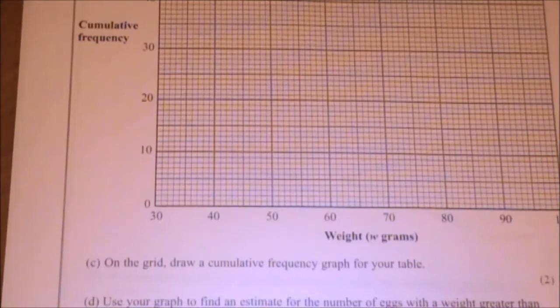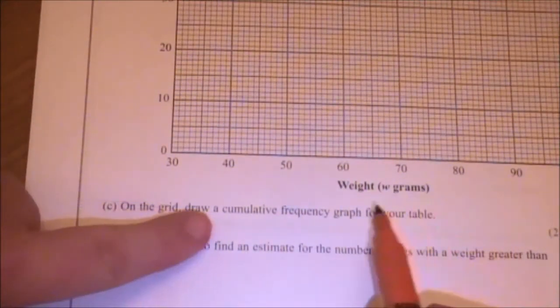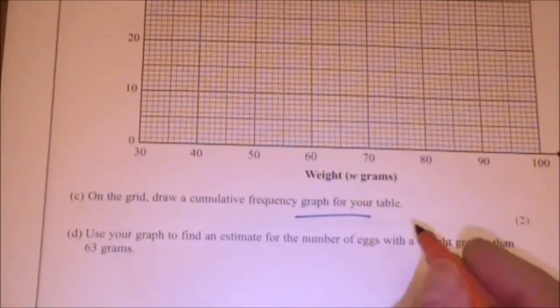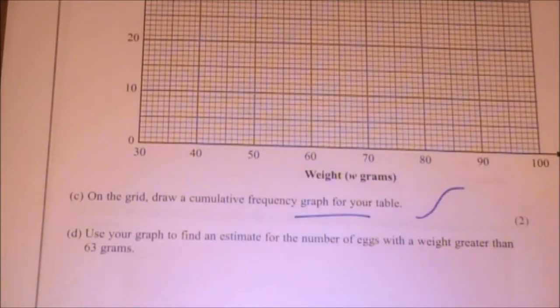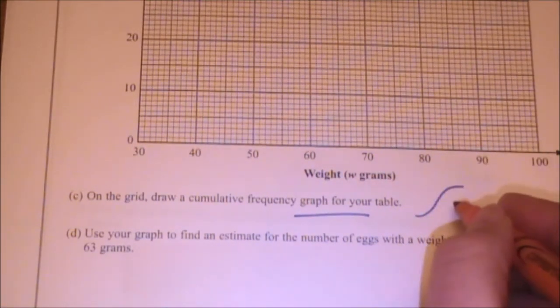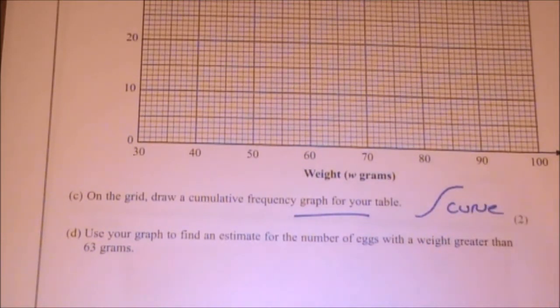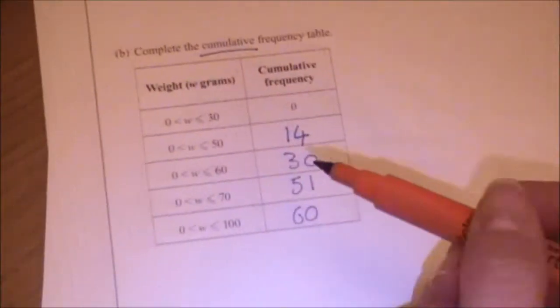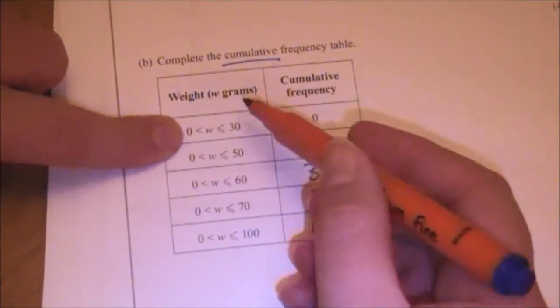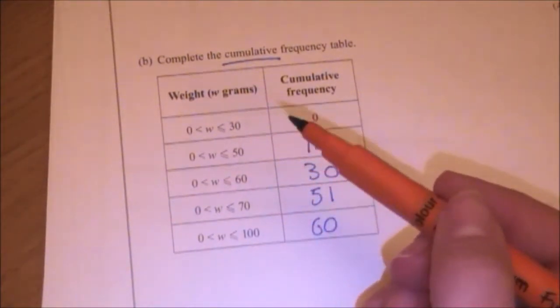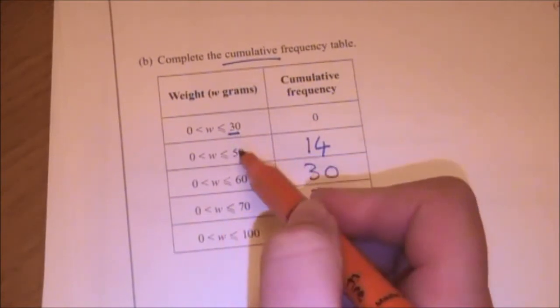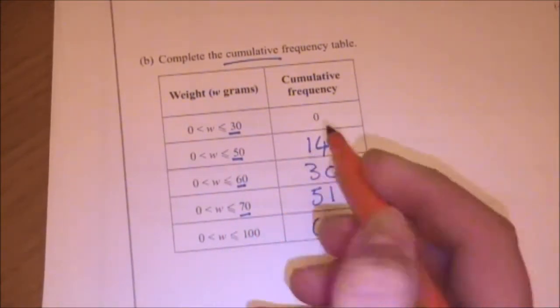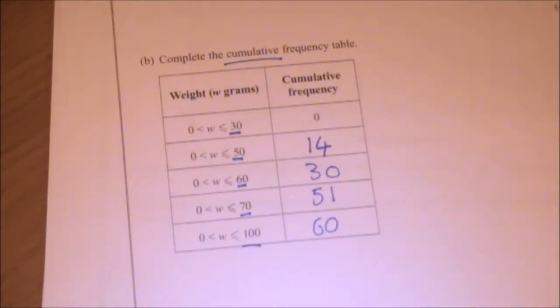Now, the next part of the question asks me, on the grid, draw a cumulative frequency graph for your table. Now, a cumulative frequency graph is usually going to look like that. I always think of it as a swan's neck. Some people think of it as an S, but it's always going to be a curve. Now, there are some things you need to realise when you're plotting a cumulative frequency graph, because, as the table suggests, we're looking at the uppermost values for each category. We are interested in the 30, the 50, the 60, the 70 and the 100. So that is what I plot.